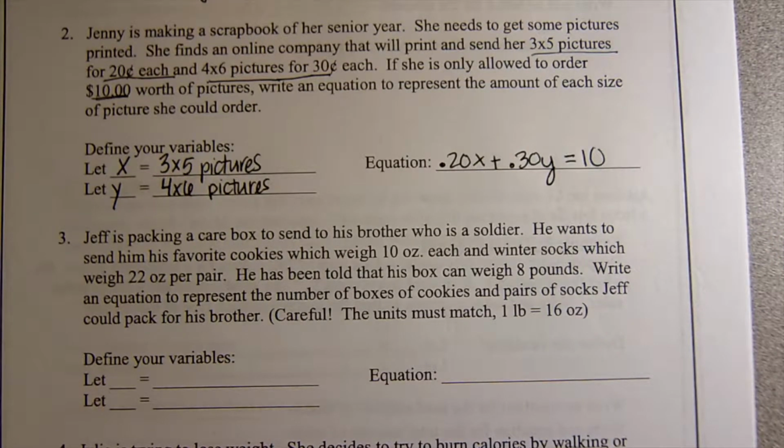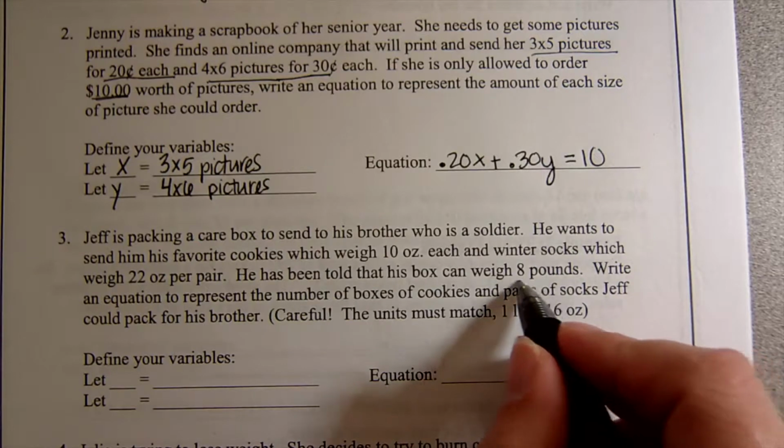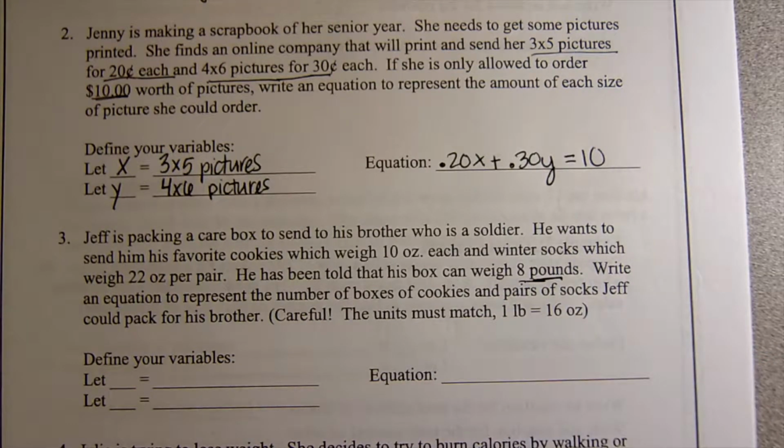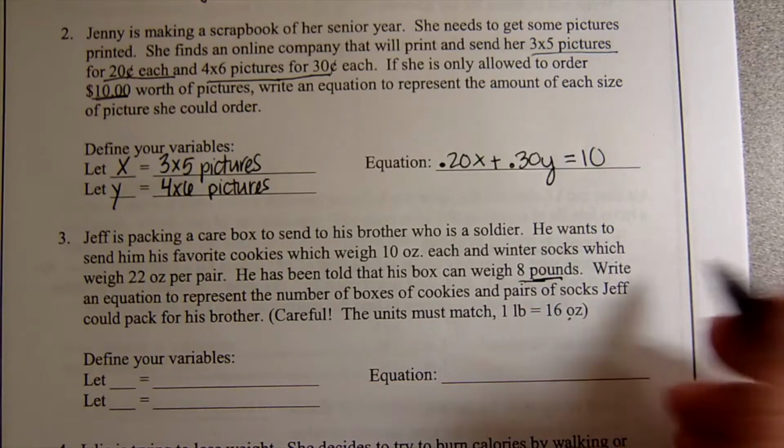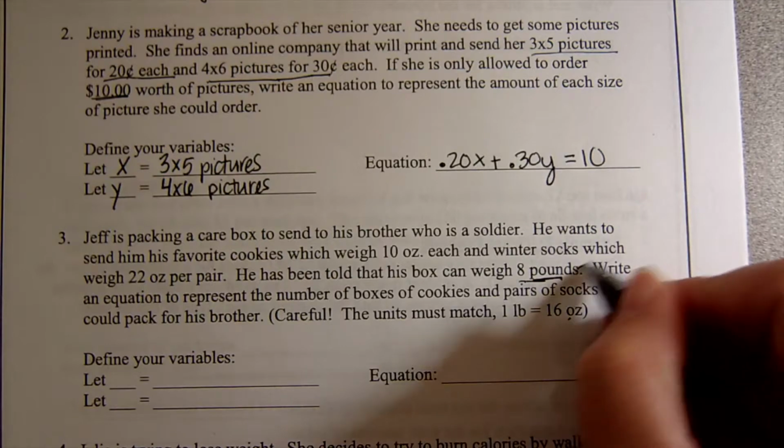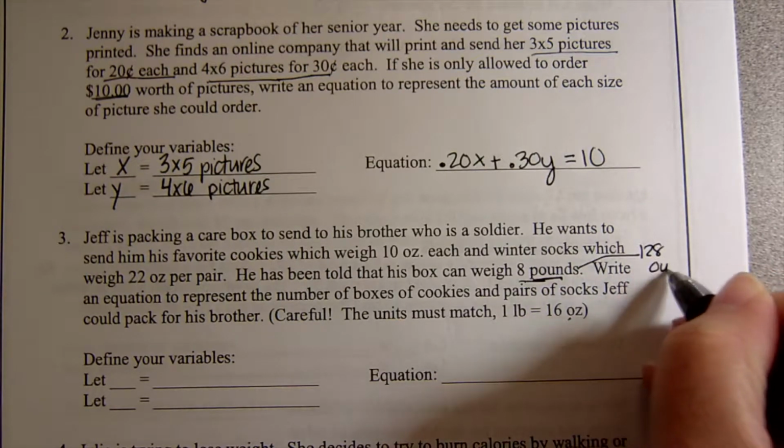Jeff is packing a care box to send to his brother, who is a soldier. He wants to send him his favorite cookies, which weigh 10 ounces each, and winter socks, which weigh 22 ounces per pair. He has been told that a box can weigh 8 pounds. Write an equation to represent the number of cookies and pairs of socks he could pack for his brother. The units must match. A pound is 16 ounces. So we need to change pounds to ounces first. If it's 8 pounds, how many ounces is that? 8 times 16, so that's 128 ounces total.